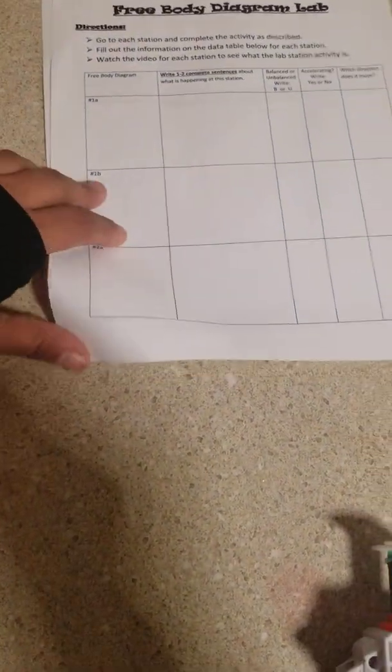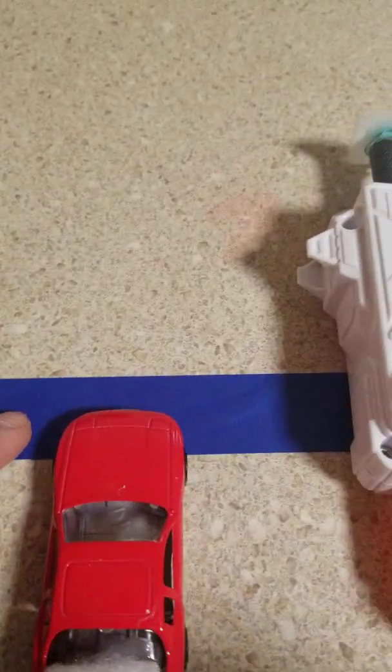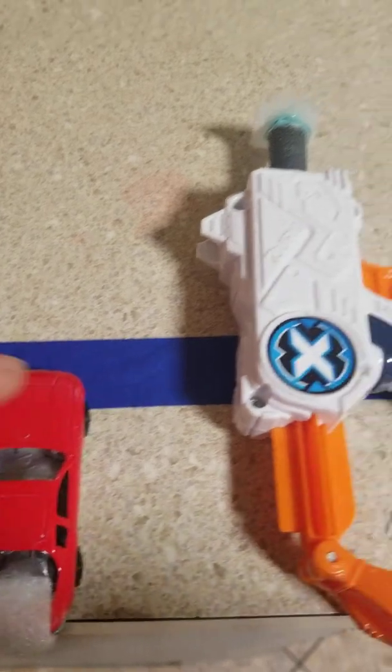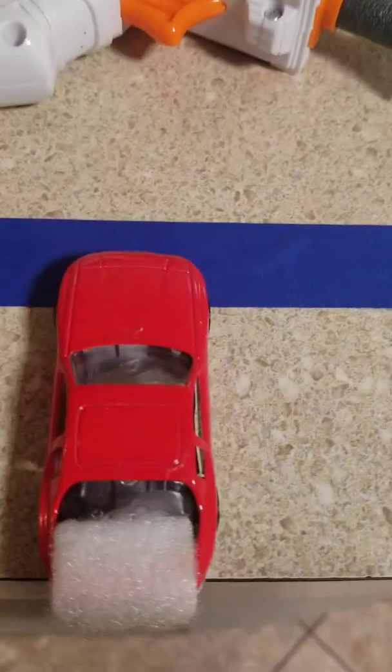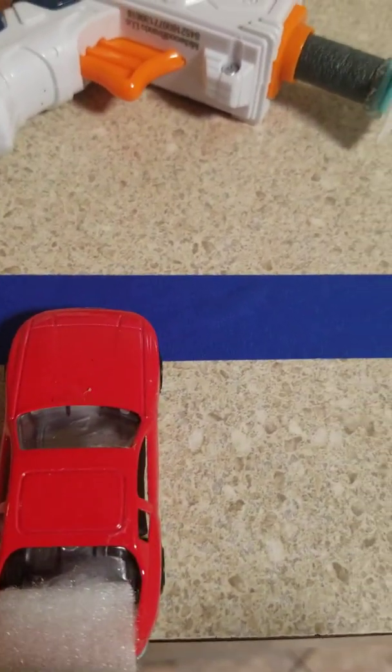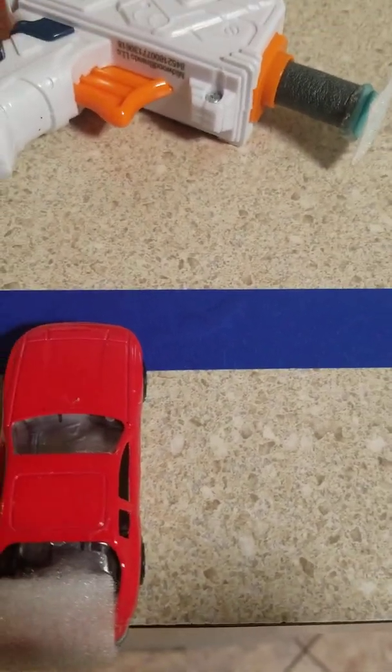Okay, so let me go ahead and move this paper out of the way for station 2A. You're going to do that over here on page 1 of your lab paper. And here's my starting line. Here is my car. Here's my dart gun. Now my dart gun actually has Velcro on the end of it, and then I have Velcro at the end of the car, so that way it's going to attach to it and cause it to go.